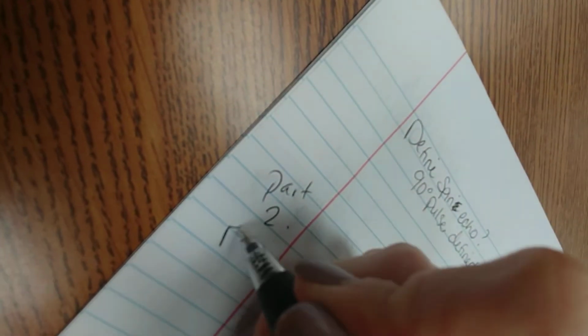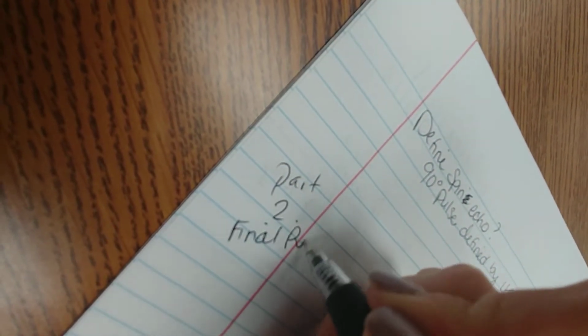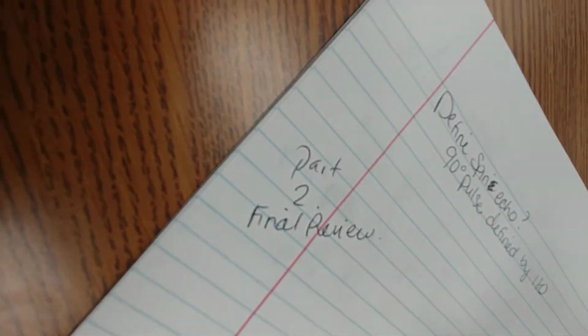What is the formula for scan time? How do we compute scan time? Like the different factors that are involved? How do we figure out what our scan time is? Go ahead, Ben. TR times phase matrix times NEX.